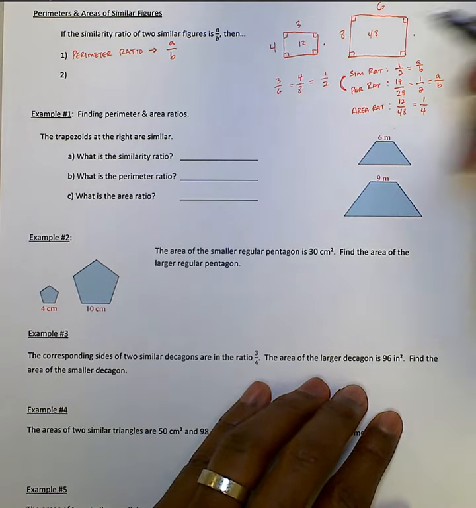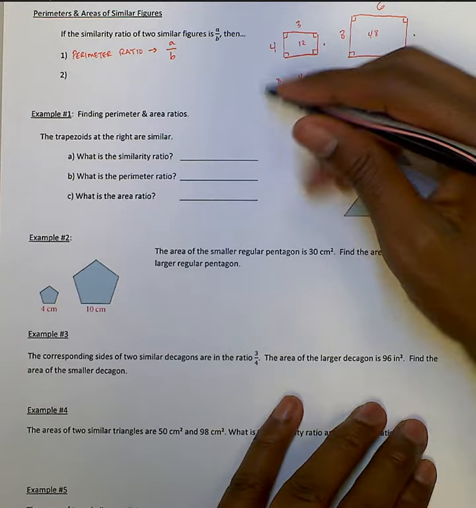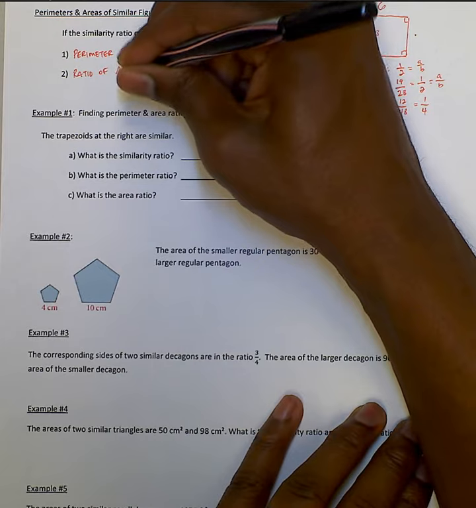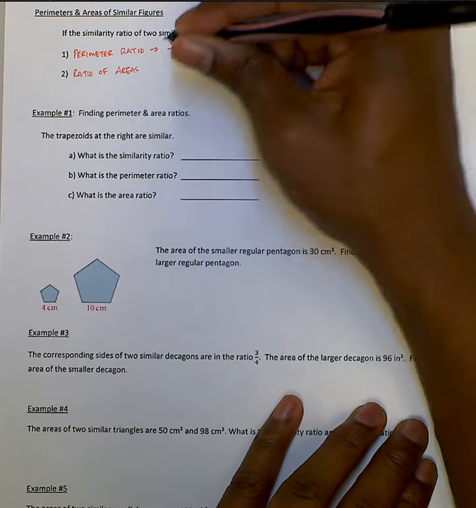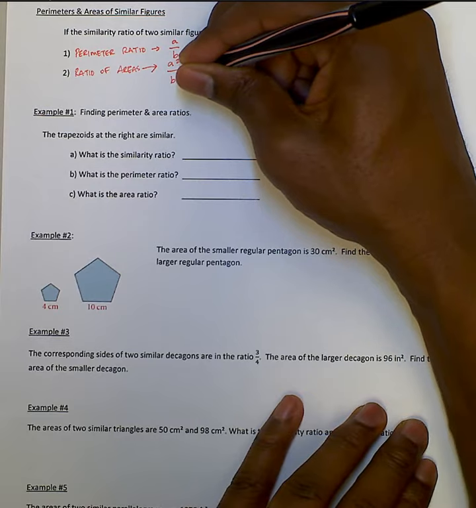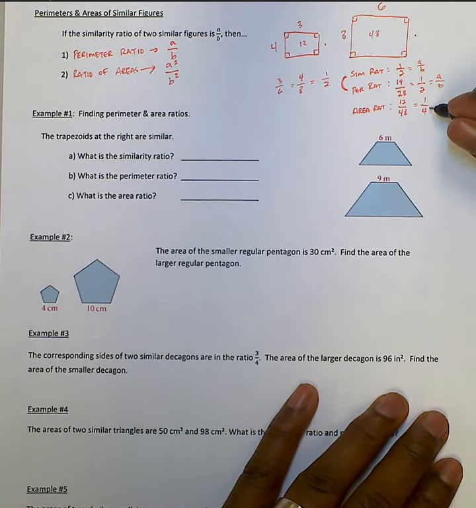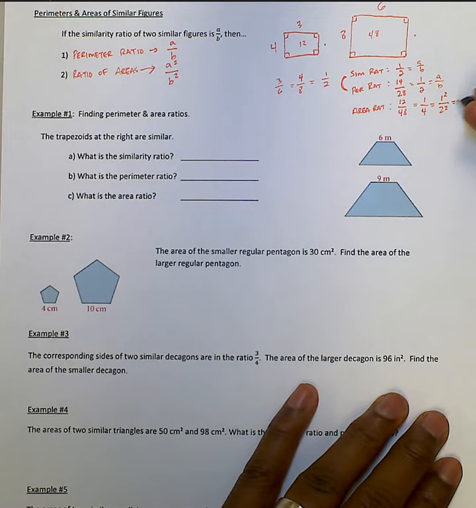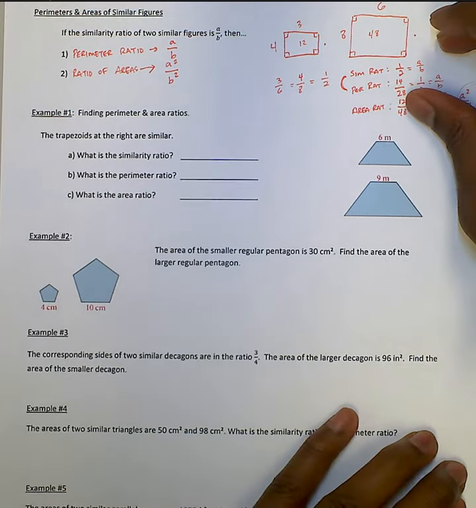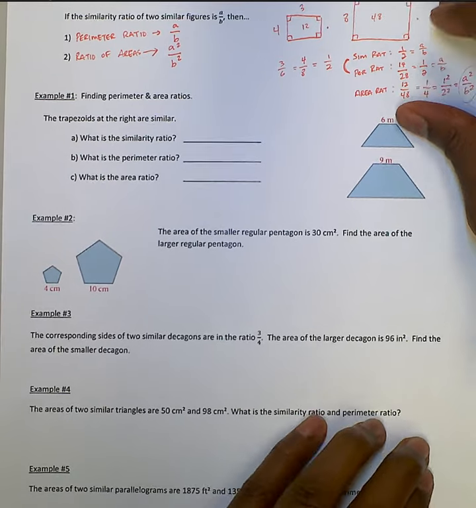The ratio of their areas is going to be A squared over B squared. Here we wrote it as 1 over 4, but hopefully you notice it was 1 squared, which is 1, over 2 squared, which is 4. So A squared over B squared. This is a very simple example, but hopefully you see that it will work, and we'll look at that as we go through the examples down here today.